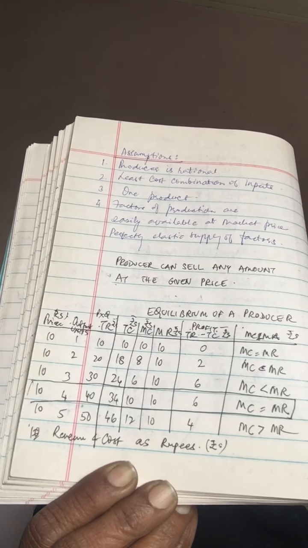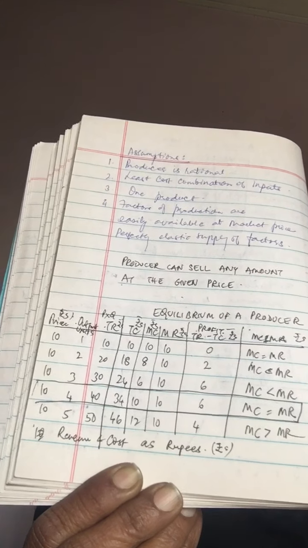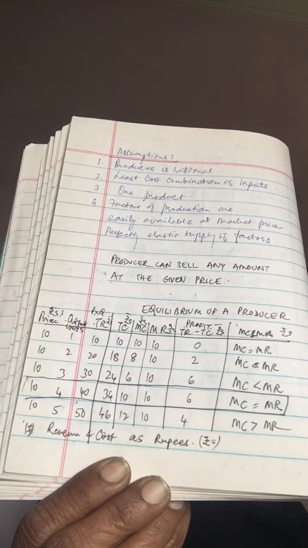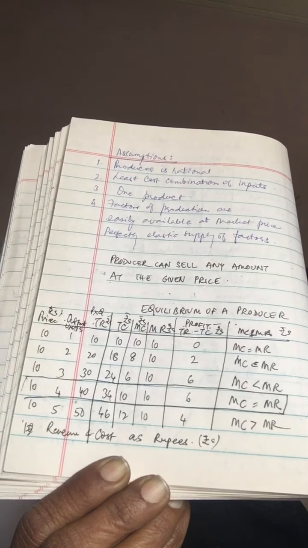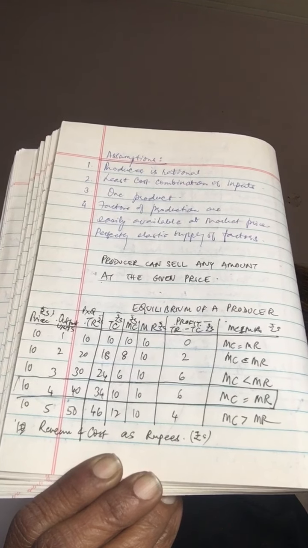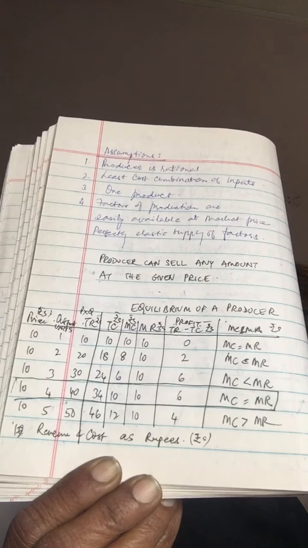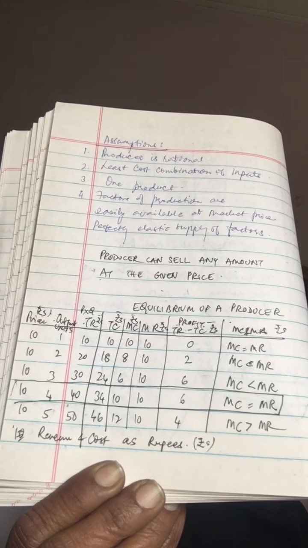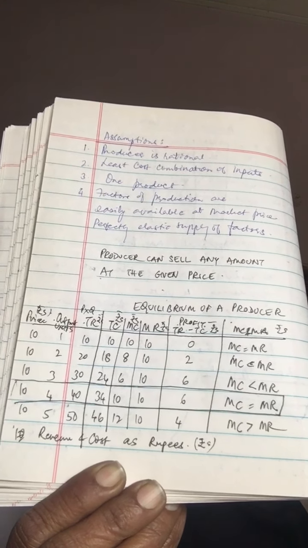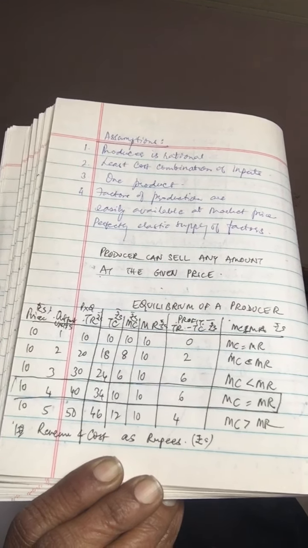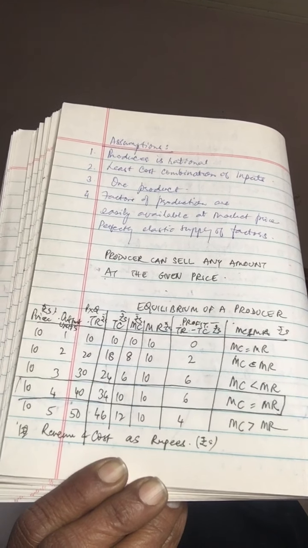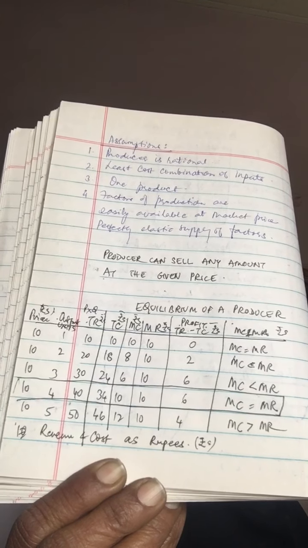So what happens? The cost is less than the revenue, so it is good for the producer to keep on producing more units. So he goes on to produce another one, the third unit, where the marginal cost is 6, which is less than 10, the marginal revenue, which is given. Now marginal cost is less than marginal revenue, so again the equilibrium hasn't been reached here. But look at when he goes on to produce the fourth unit, there is equilibrium, 10 and 10. So there is equilibrium between marginal cost and marginal revenue.